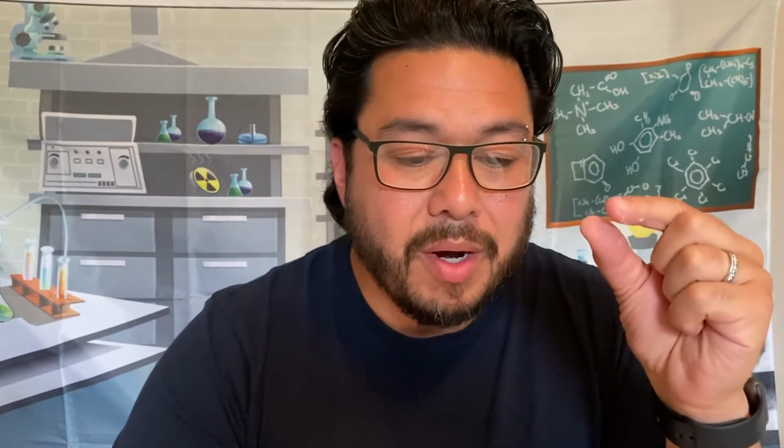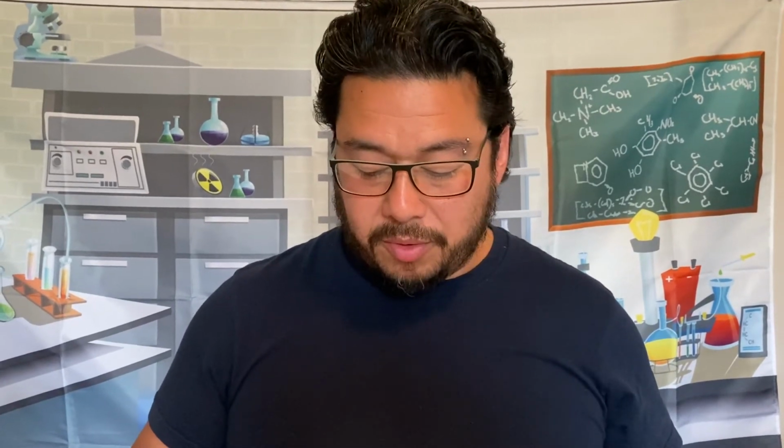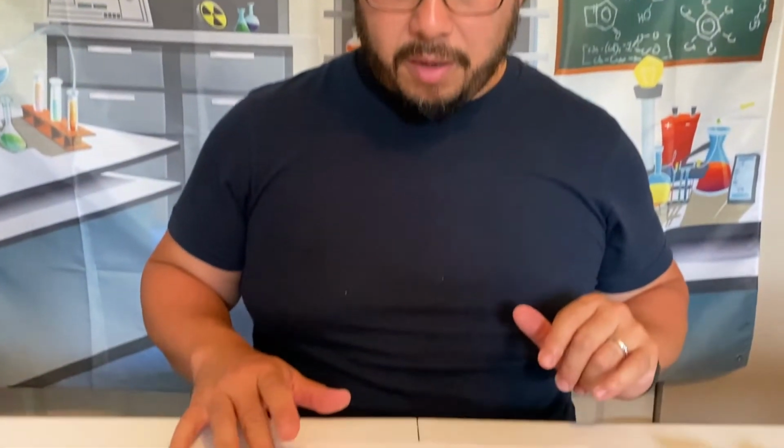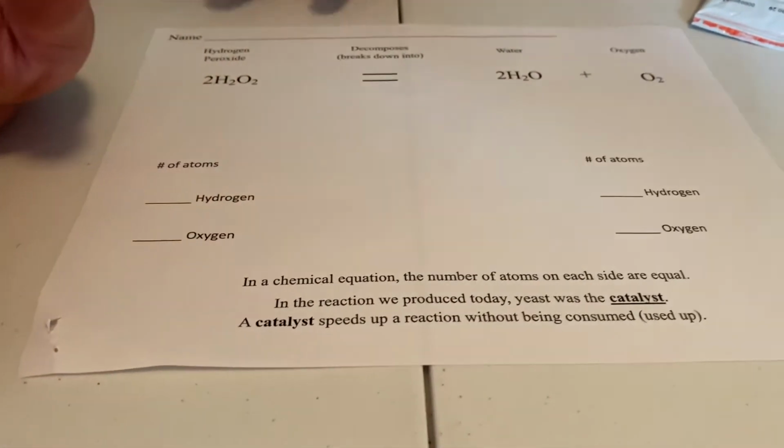And then we have atoms and molecules. Atoms are our building blocks, right? They're the smallest units or the smallest elements of our physical world. And then they group together and make up molecules. So what we're looking at to do here in this activity is we're going to make some models of our chemicals here.